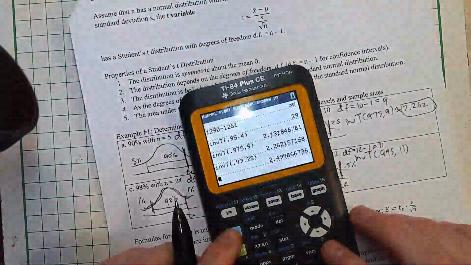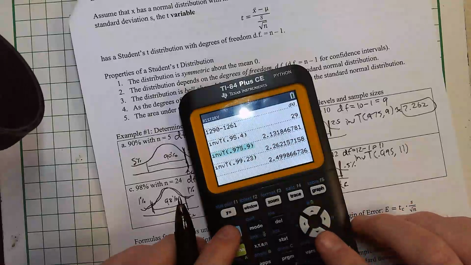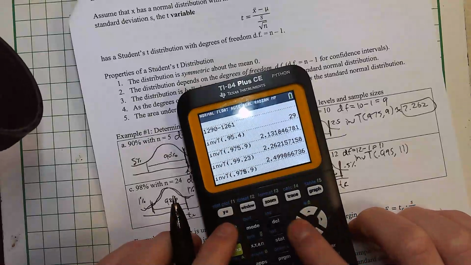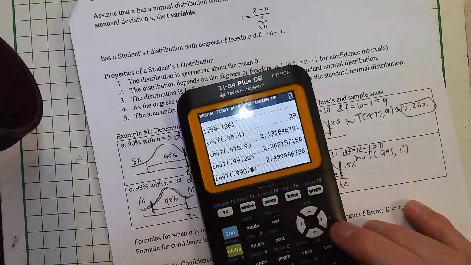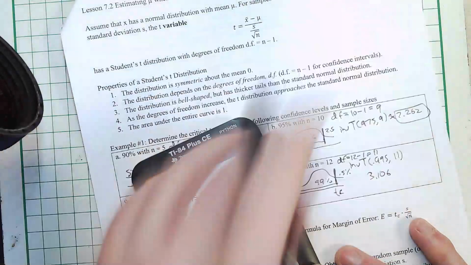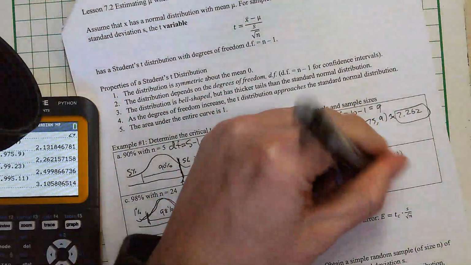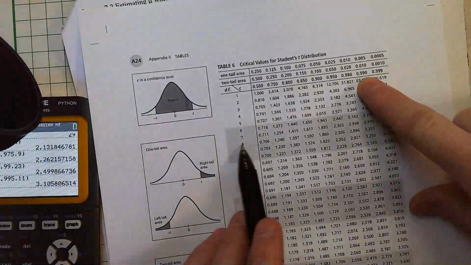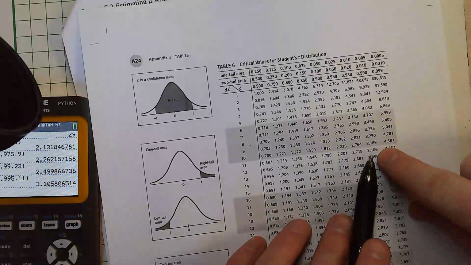So I got inverse t. I'm going to do this. 0.995, 11, 3.106. I could also do, once again, I could do 0.99 and 11, 3.106.